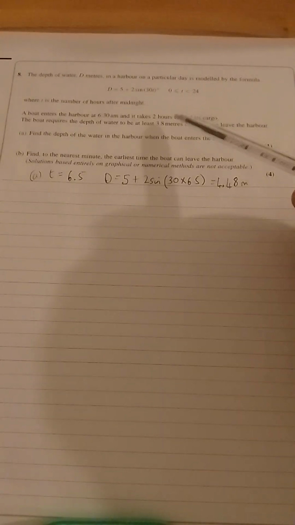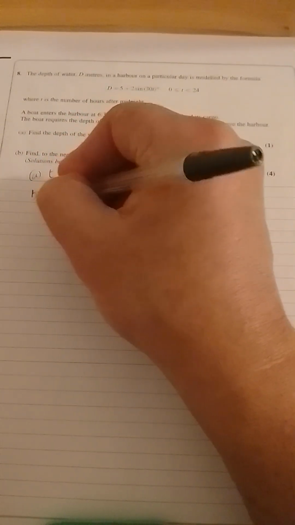Now part B. Find, to the nearest minute, the earliest time the boat can leave the harbour. Now, we know that it can't leave until 2 hours after 6:30, so in other words, it can't leave until at least 8:30 a.m, or if we think about it in terms of t, t has to be greater than or equal to 8.5. Okay, that doesn't really tell us much, so we need to think about what a sine curve looks like.